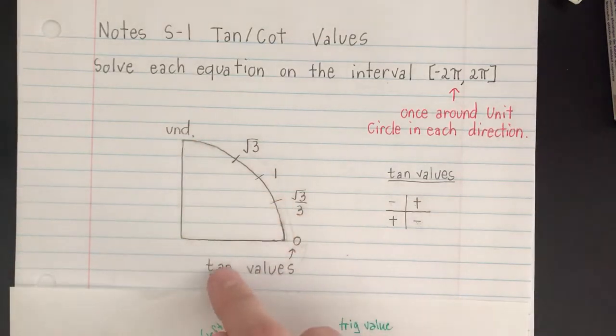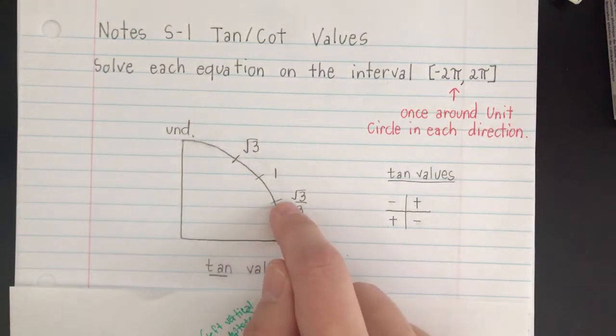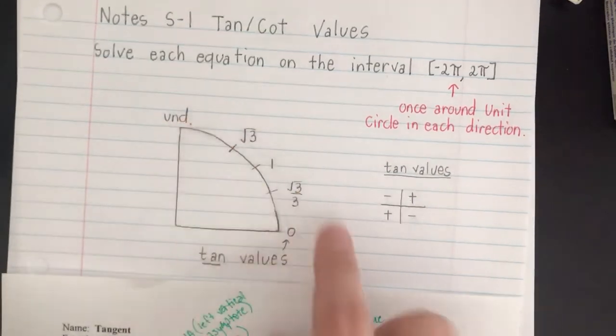Remember that tangent comes from y over x. So that's how these values were found. We've taken the y value at this coordinate and we've put it over the x value, y over x, and that's where these came from.